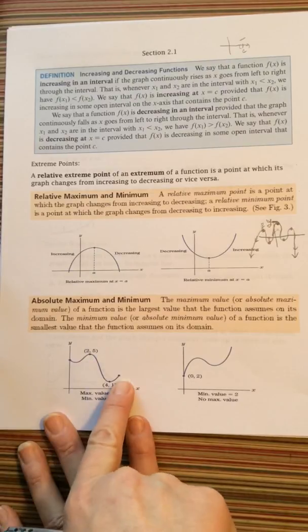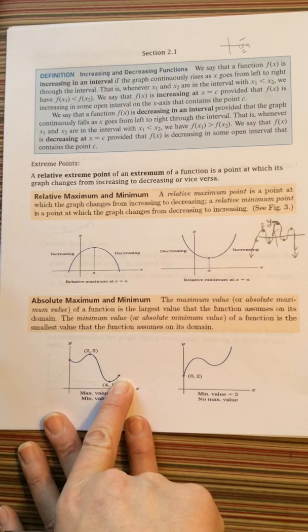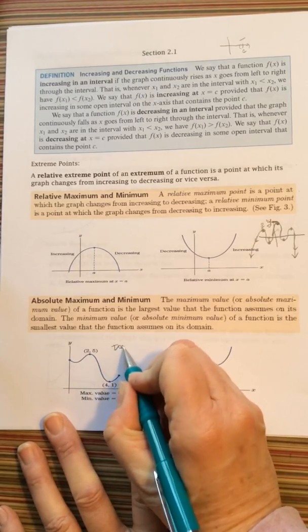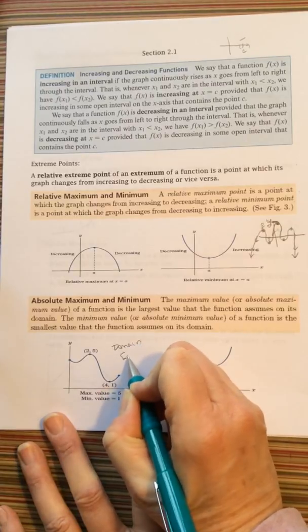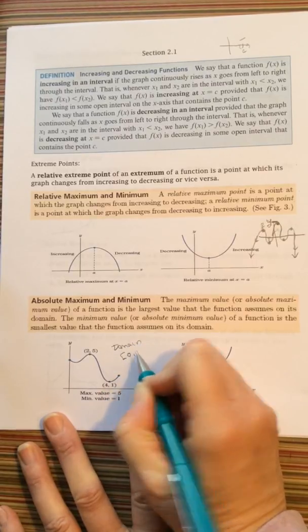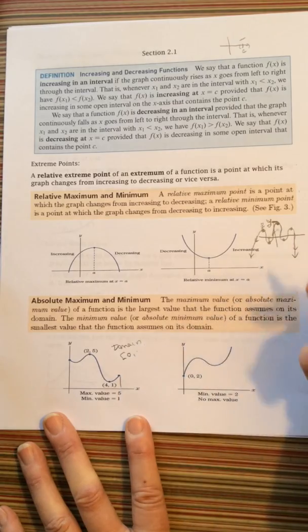If you close the interval and you only talk about a domain that goes from 0 to whatever this value is here, let's say it's 5.